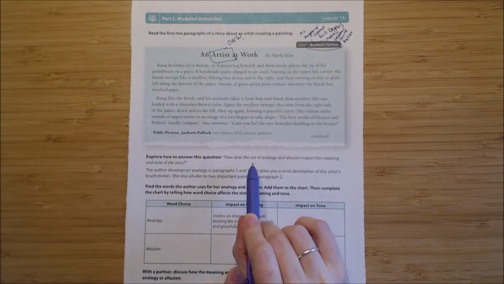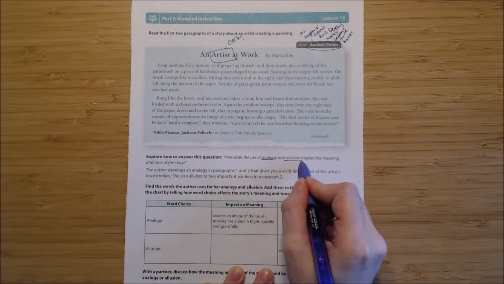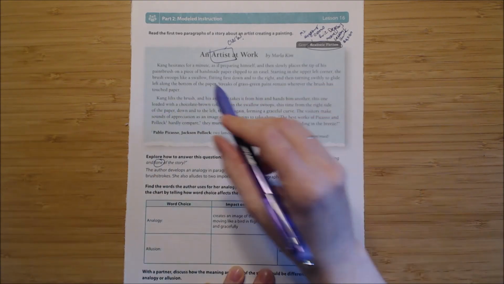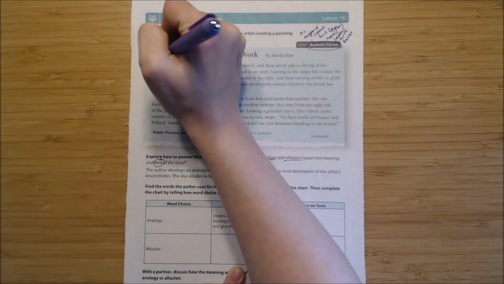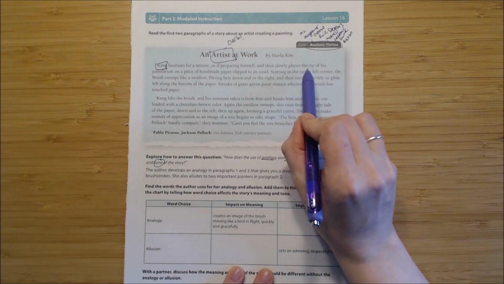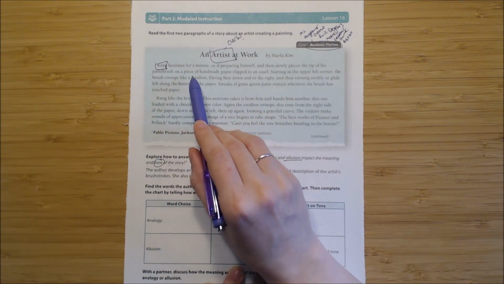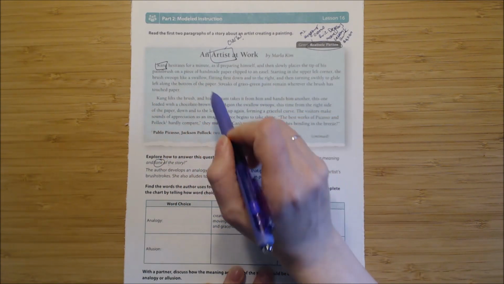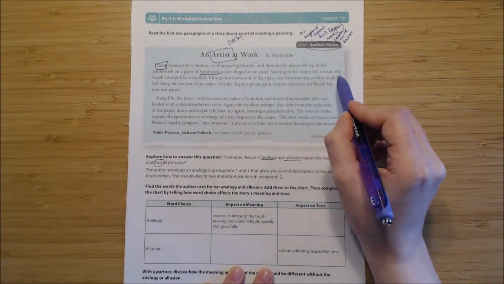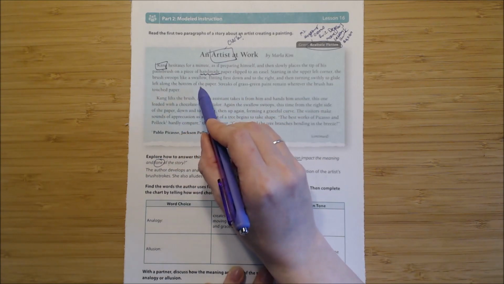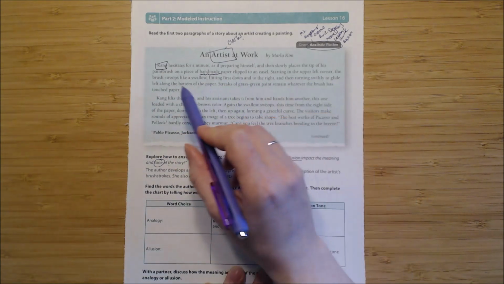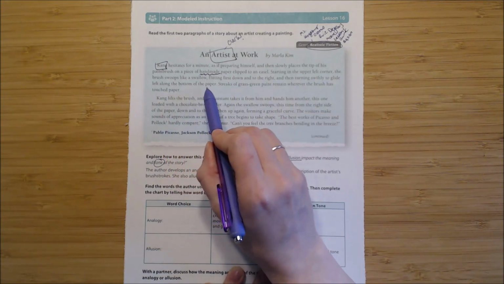Question: how does the use of analogy and allusion impact the meaning and tone of the story? King hesitates for a minute, as if preparing himself, and then slowly places the tip of his paintbrush on a piece of handmade paper clipped to an easel. Starting in the upper left corner, the brush swoops like a swallow, flitting down first and to the right, and then turning swiftly to glide left along the bottom of the paper.